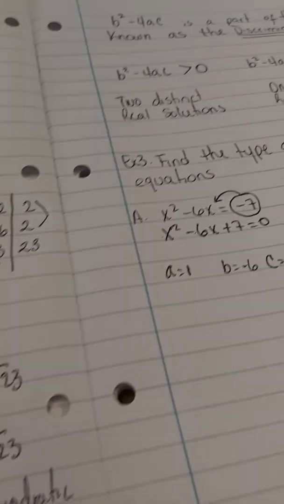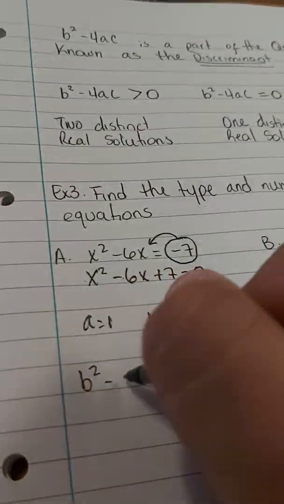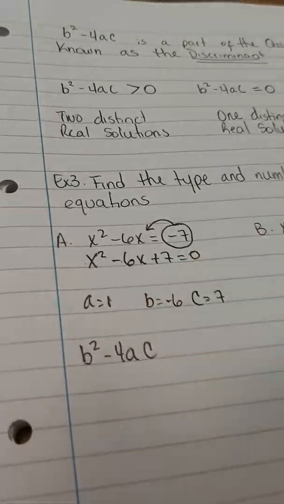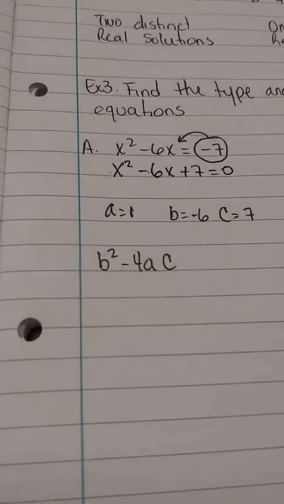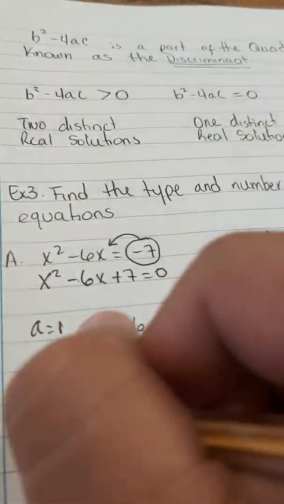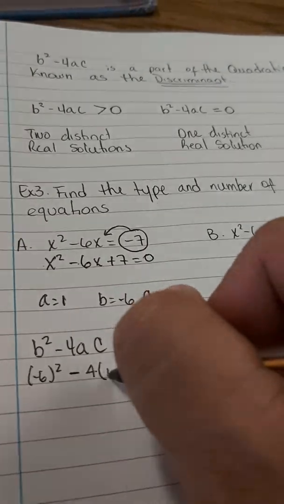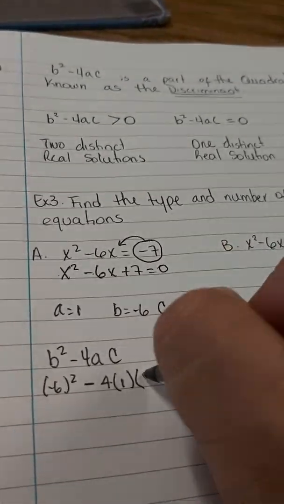Okay? So now let's use the discriminant, b squared minus 4 times a times c. So b equals negative 6, that means negative 6 squared minus 4 times 1 times 7.